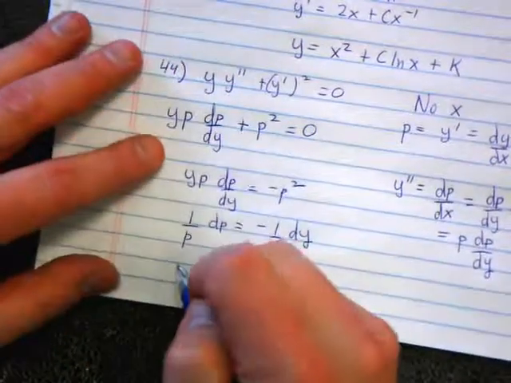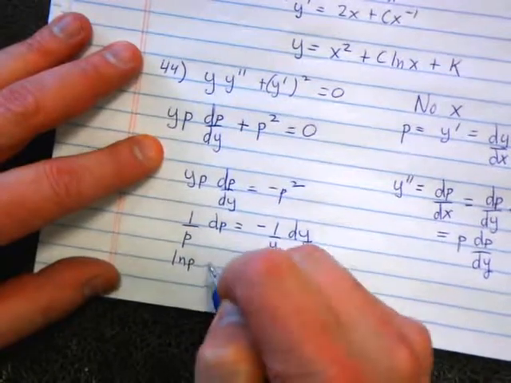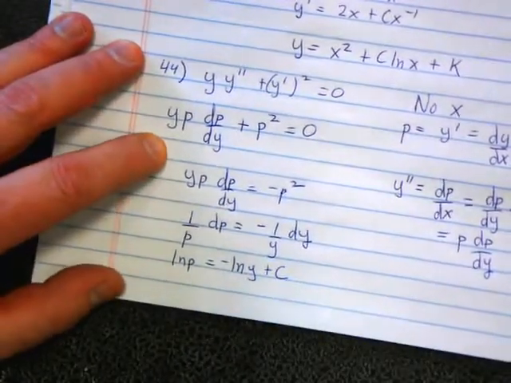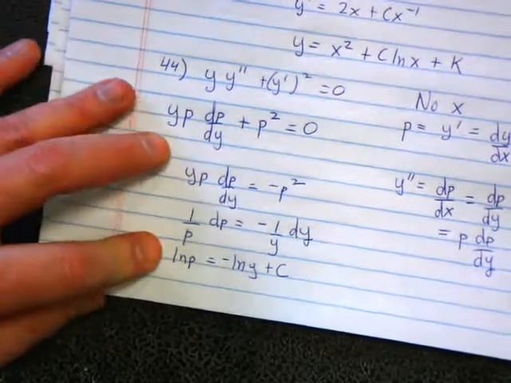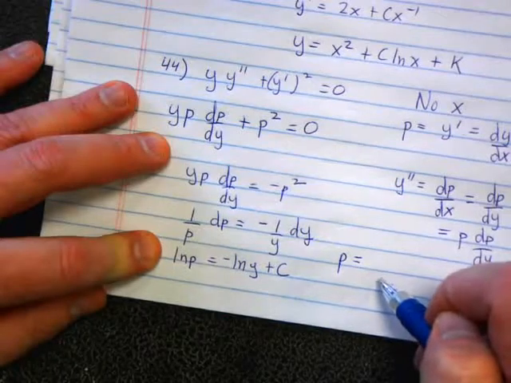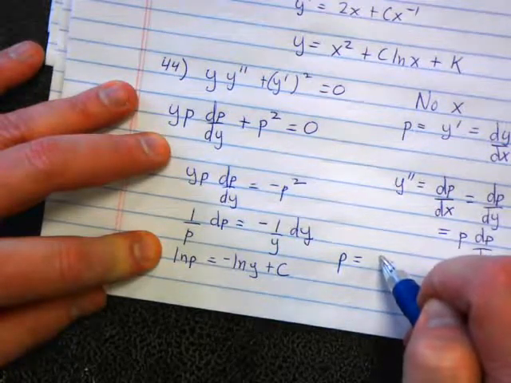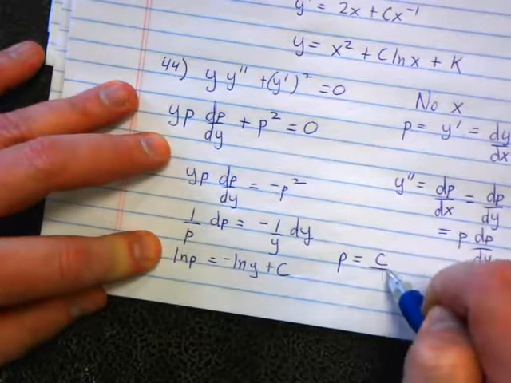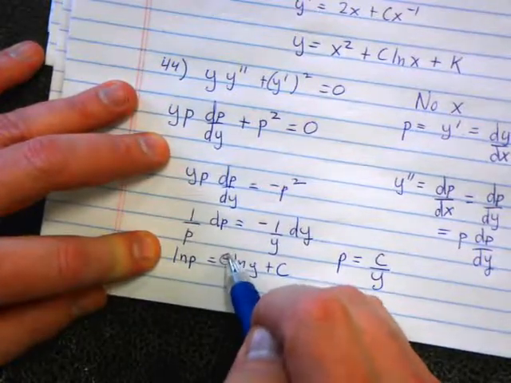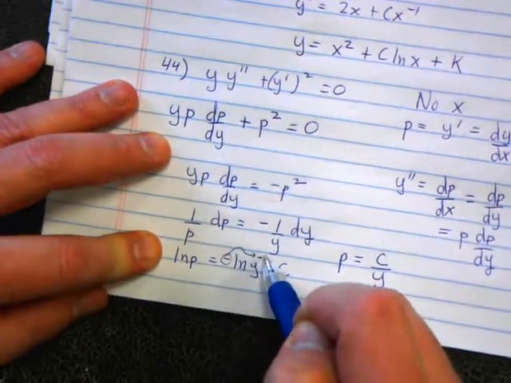Integrate both sides, all right. ln p equals minus ln y plus c. Exponentiate both sides. P is c over y, because this minus sign here, this would go in as an exponent.